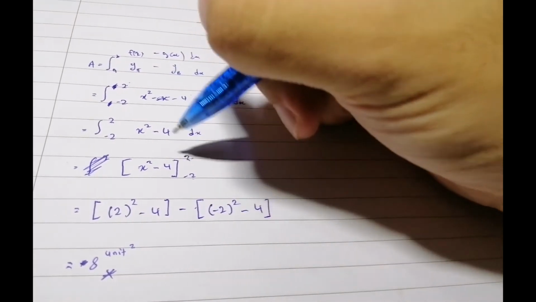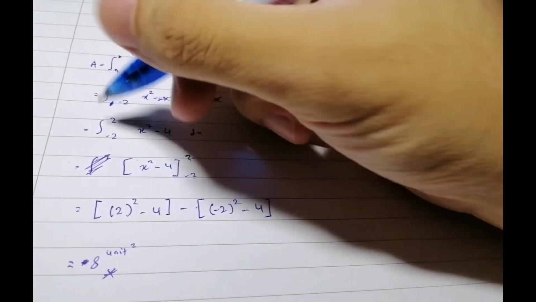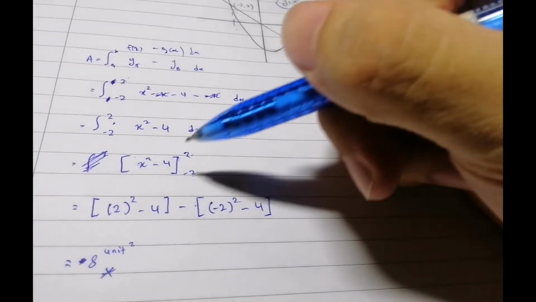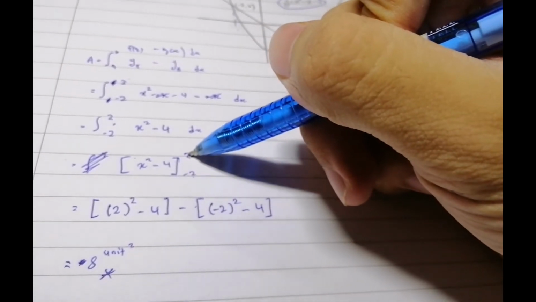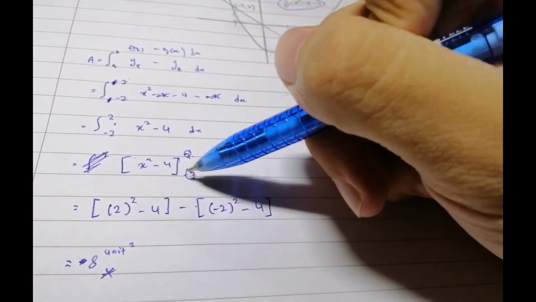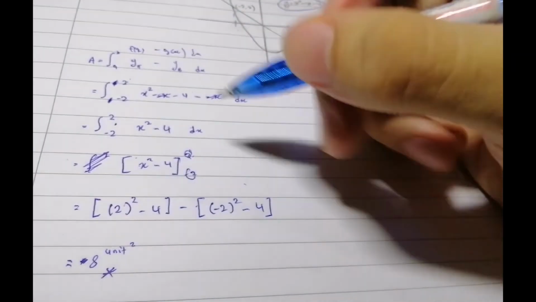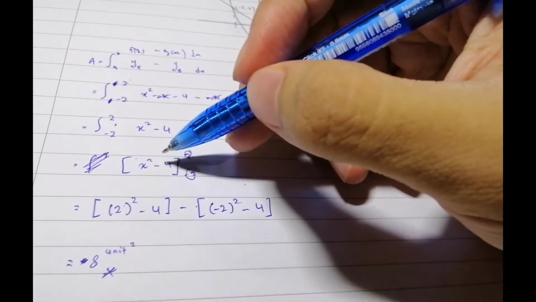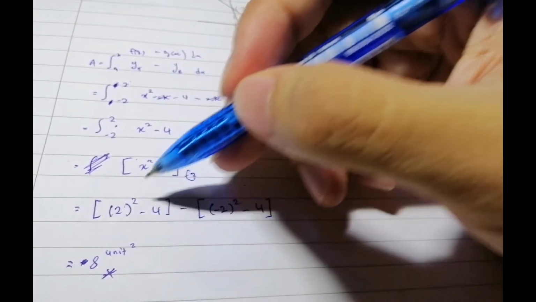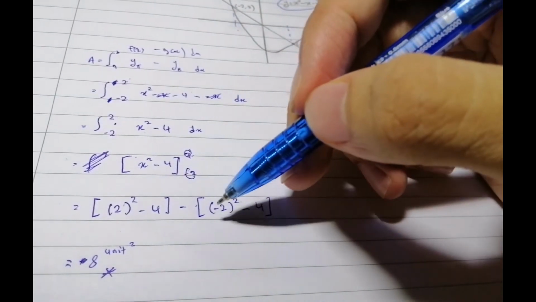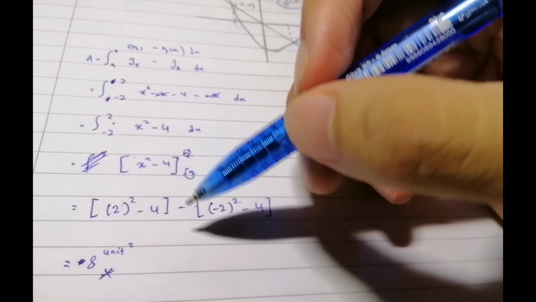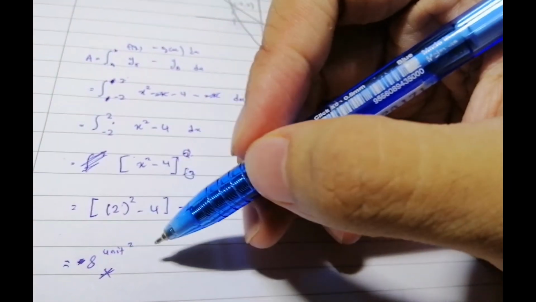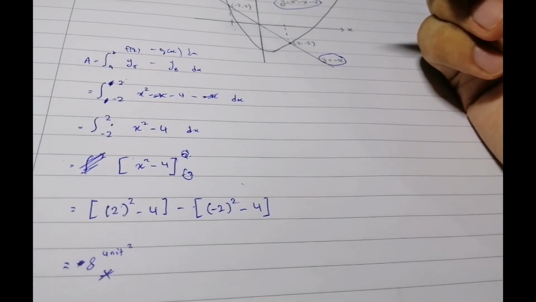So after that, we need to change into this form, with the brackets, and then the upper bound and the lower bound we need to insert into these values. x squared minus 4, so 2 squared minus 4, minus negative 2 squared minus 4. We simplify and we get 8 unit square for the area.